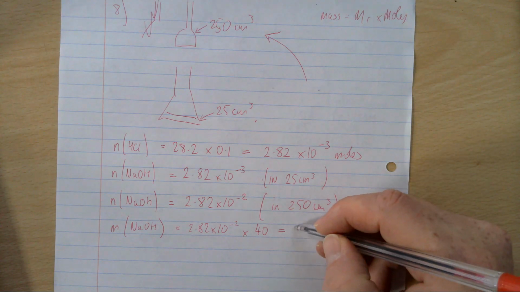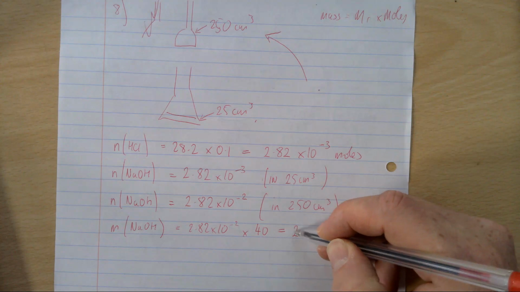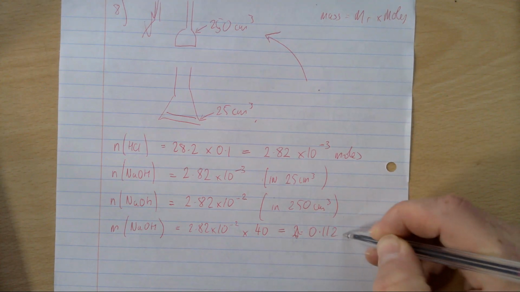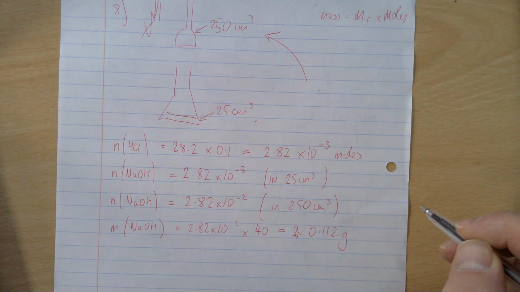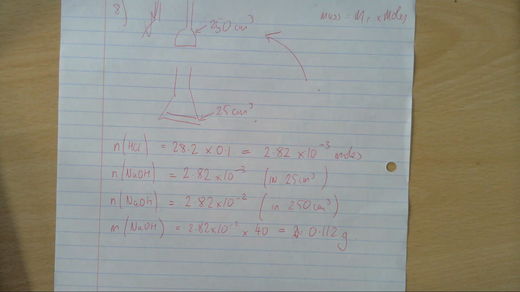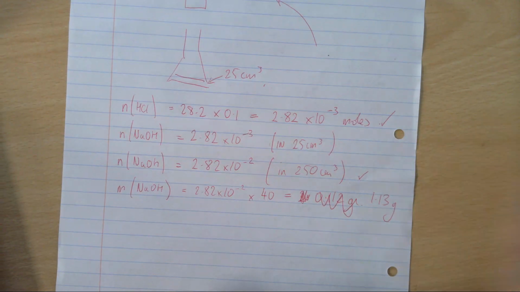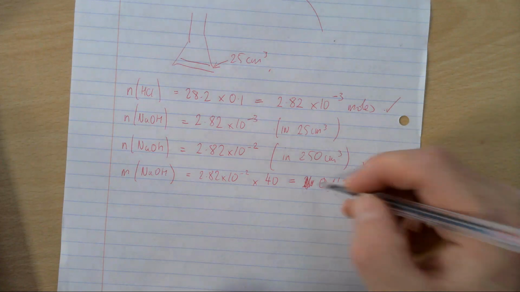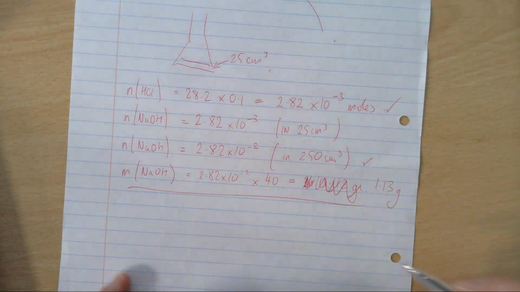0.183 grams. Does that match the answer in the back? Should do. Yeah, we just realised a bit of a typo there in a calculator, so it's 1.13 grams, and that's how you do questions like that.